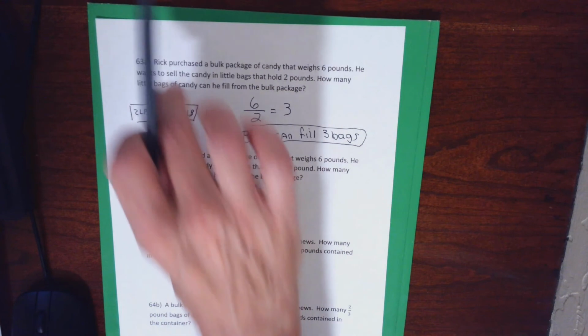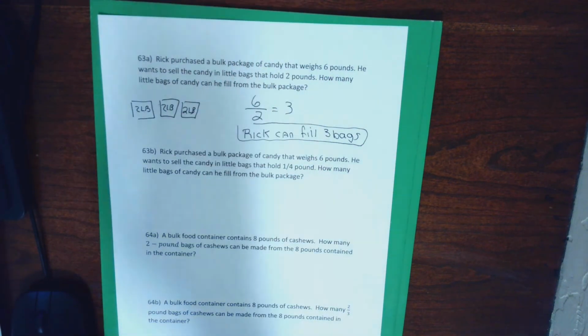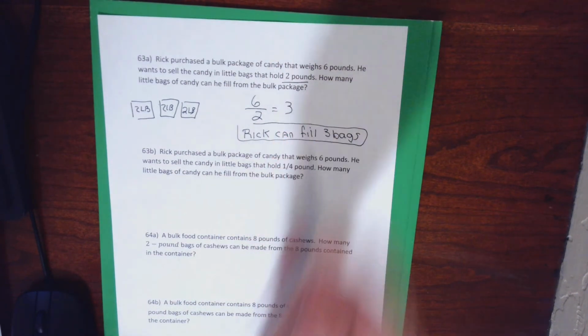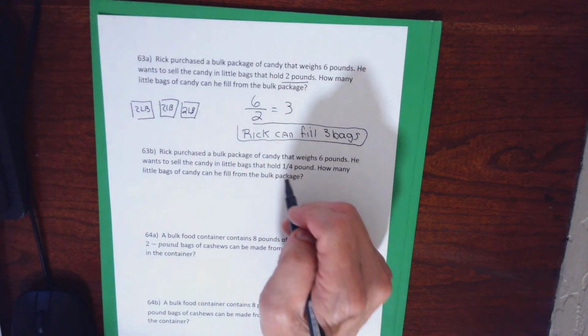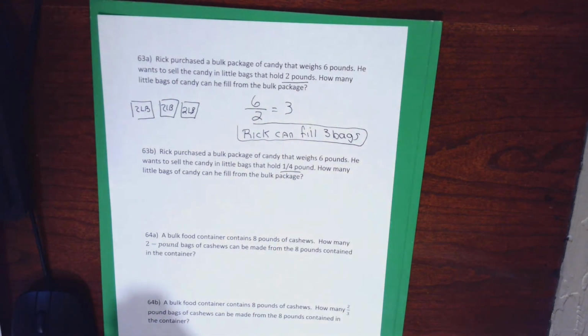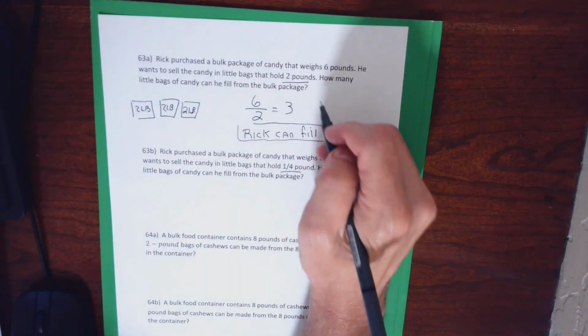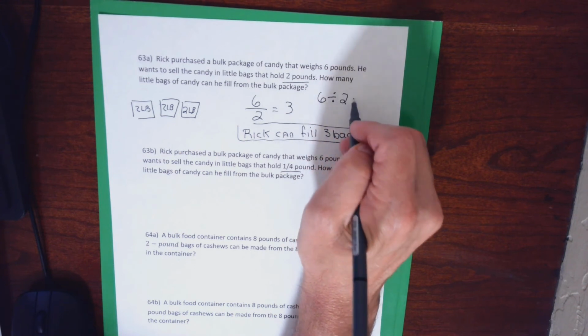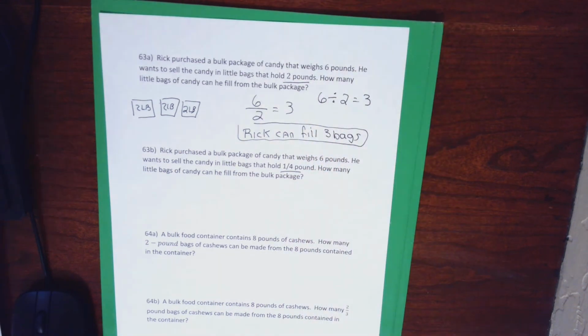Part B, exactly. If I put 63A and 63B on top of each other, they say exactly the same, other than I changed. Instead of making little bags of 2 pounds, I'm making little bags that weigh 1/4 pound. And that makes it all of a sudden, the way I did this, not so desirable. I should have done 6 divided by 2 as opposed to the fraction to get the 3 bags, because when I come down to part B, this way is too complicated for right now.